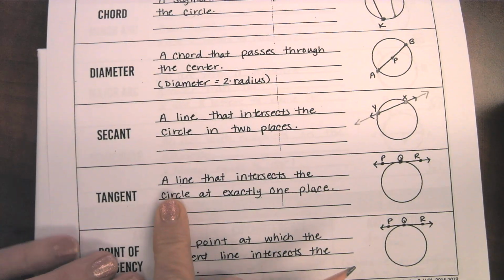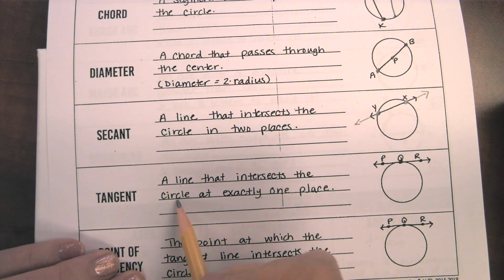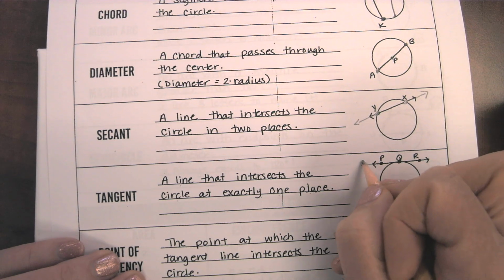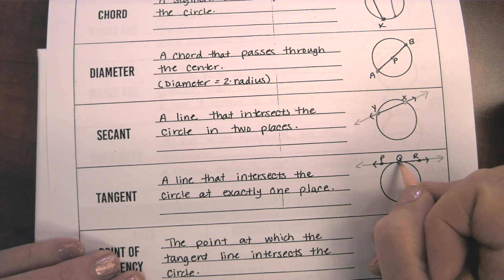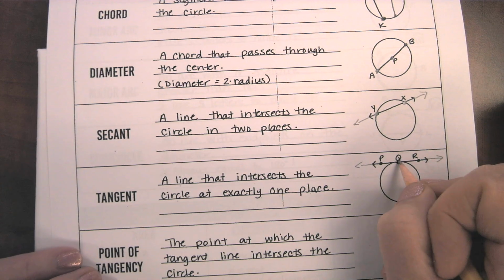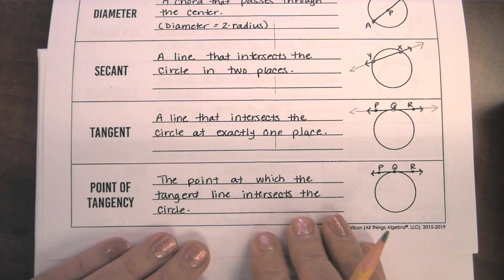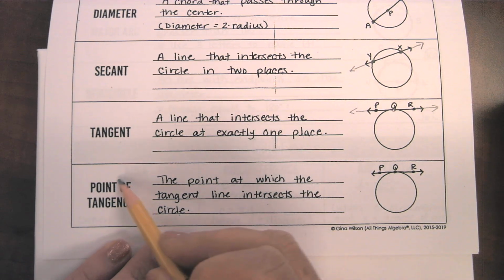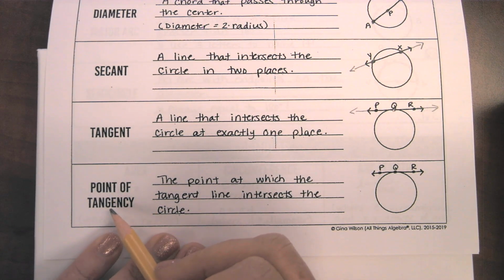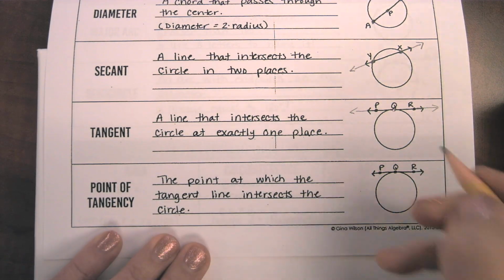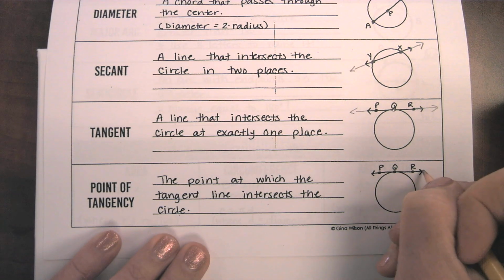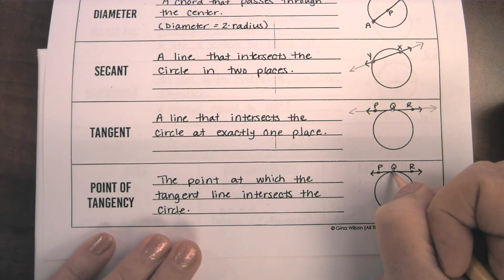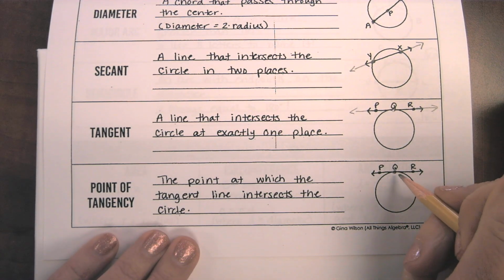Then we have a tangent. A tangent is a line that intersects the circle at exactly 1 place. So in other words, it's another line that will continue to go forever, but it only touches our circle at 1 point. And finally, on this page, we have the point at which the tangent line intersects the circle. That is called our point of tangency. You might want to practice that, point of tangency. So notice that we've got our tangent here. That is our line that intersects in 1 spot. And the place that it intersects is at Q, and that is the point of our tangency.